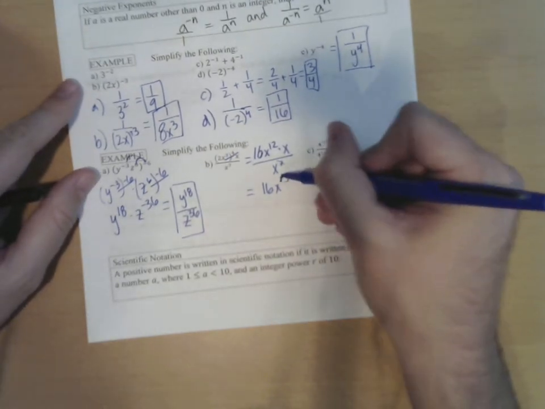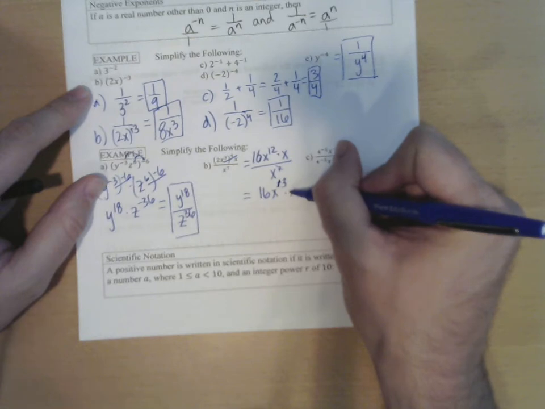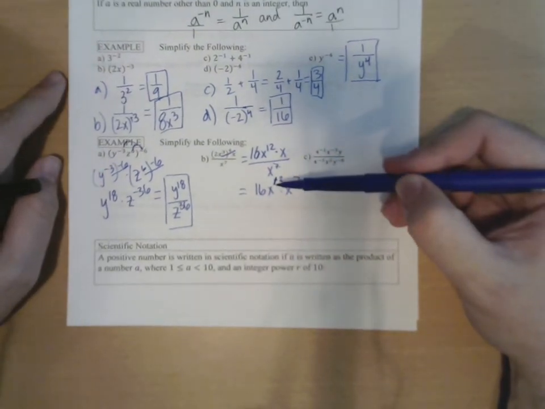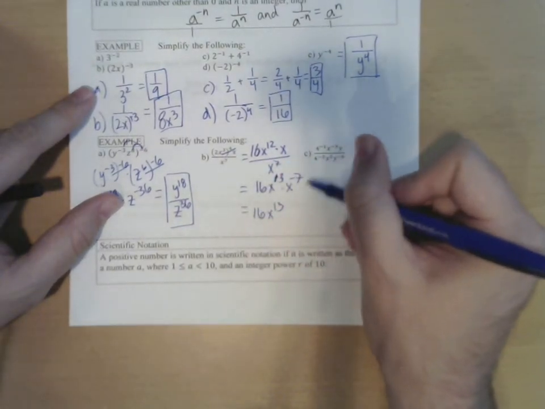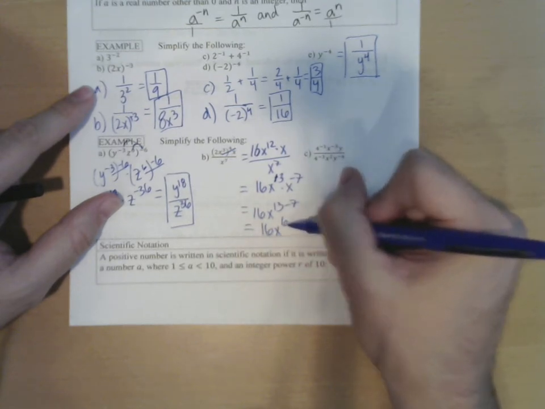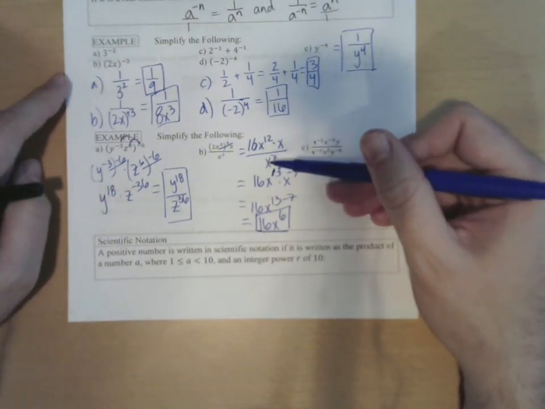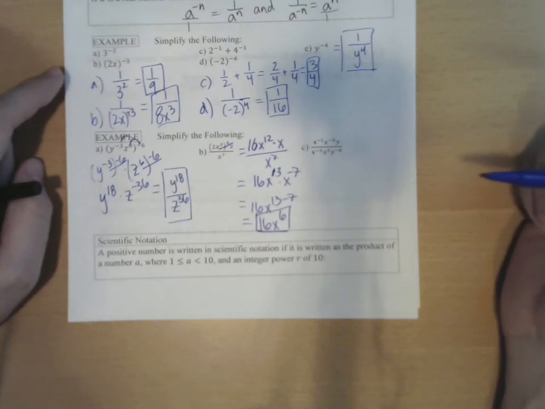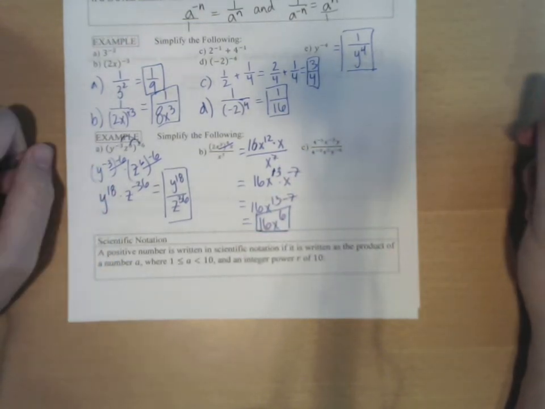And then, to make our life a little bit easier, the way that we think of this as negatives is we bring the x to the negative 7 back up. And now we can clearly see that this is 16x to the 13 plus a negative 7, or just minus 7, or 16x to the 6th. Now this is just an alternate way to do our quotient rule. At this point we could have canceled 7 x's from here and 7 x's from here, just like we did in 5.1. This is just giving you another option, essentially.